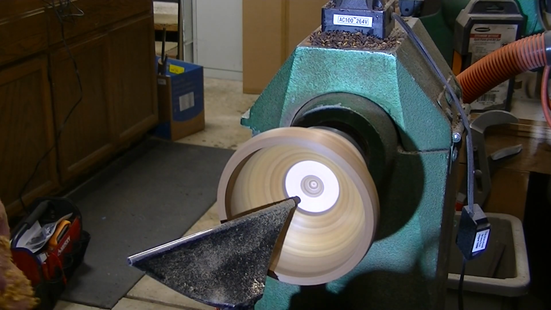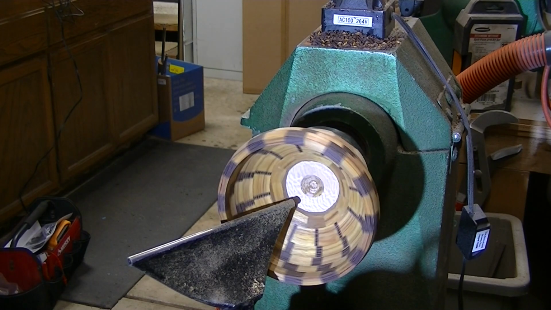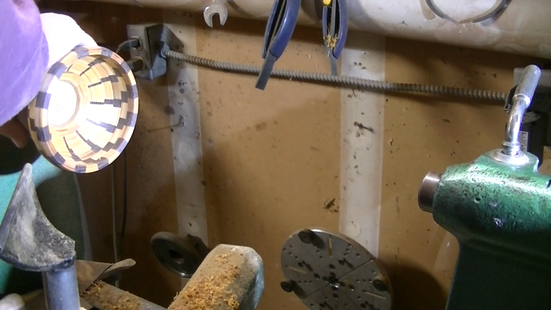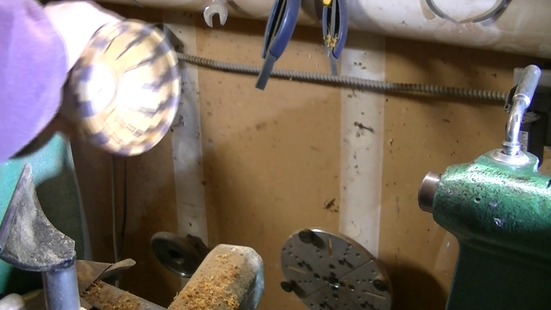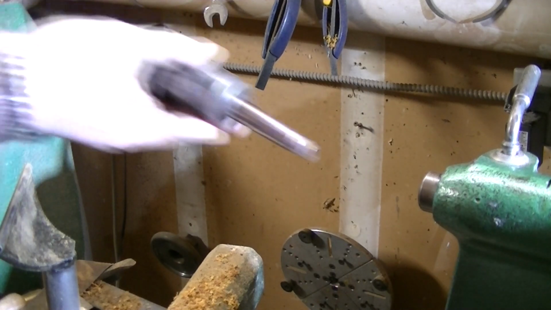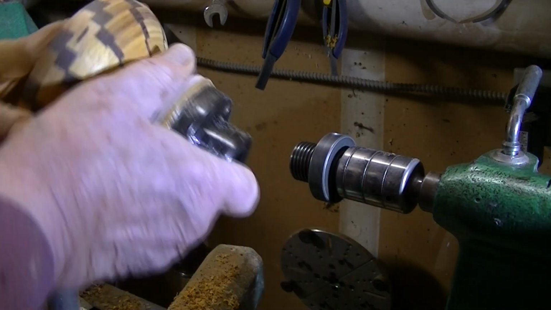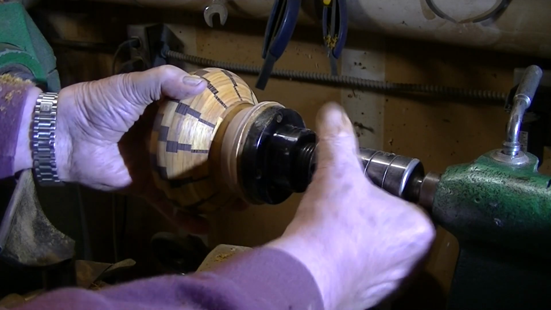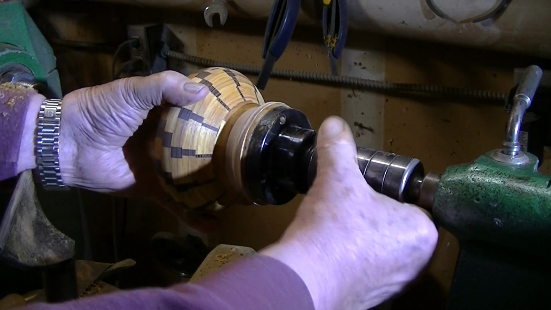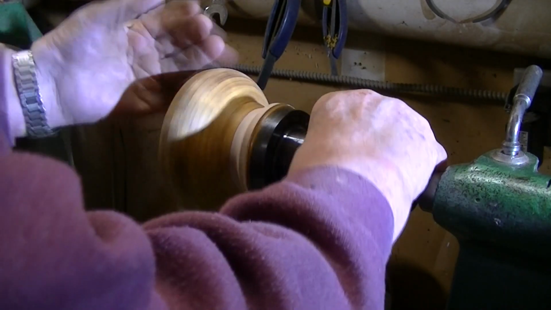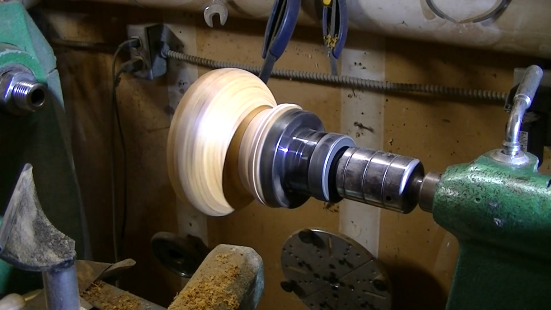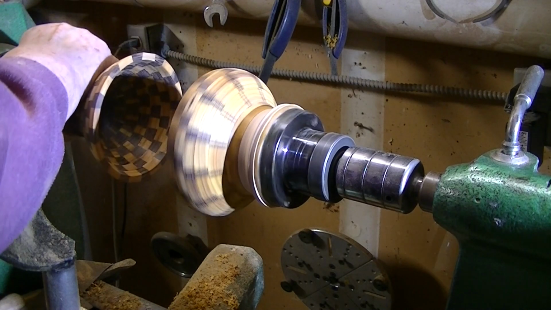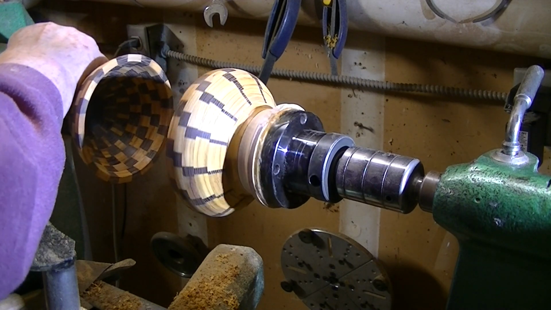And I think we have a cut that we're going to be pretty happy with. It'll get sanded inside. And now the trick is to join the two halves together and complete the vessel itself. So back into the original position here, the headstock is going to be for the base of the vessel, and the tailstock where I'm screwing this on is for the top of the vessel. So we mount the two pieces.